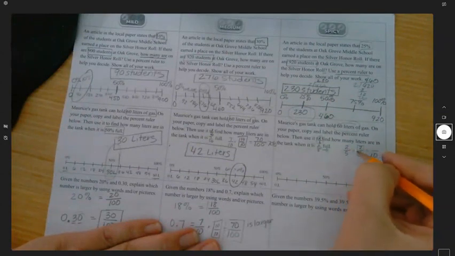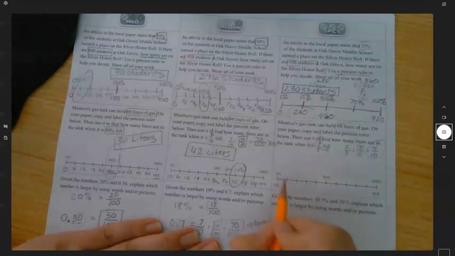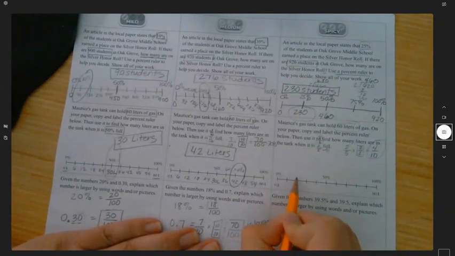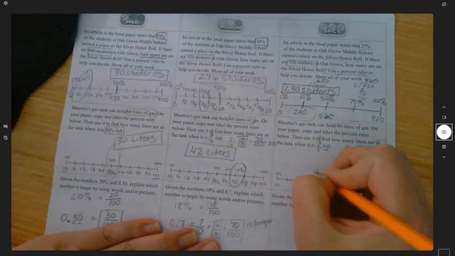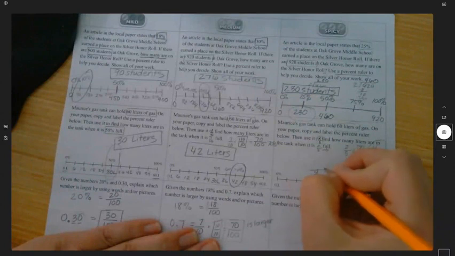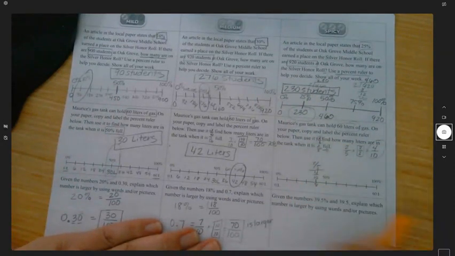So I also have to do 2 times 2, which would be 4. So I'm looking for 4 tenths. So 1, 2, 3, 4. 4 tenths or 2/5.